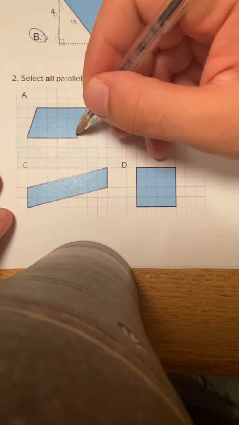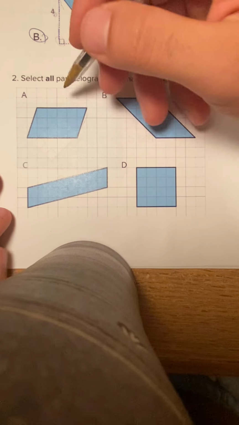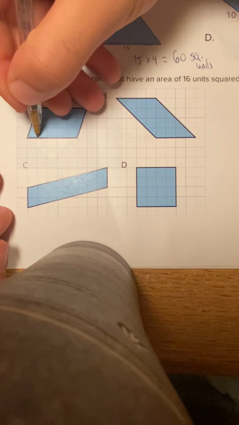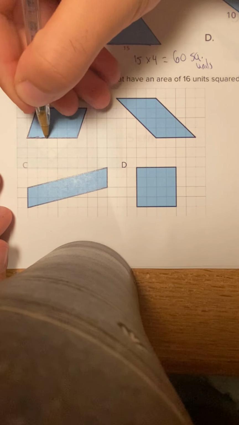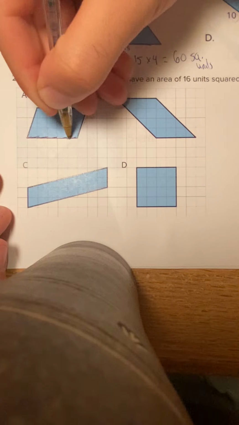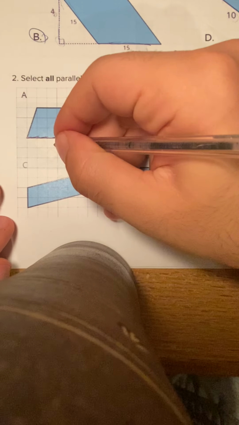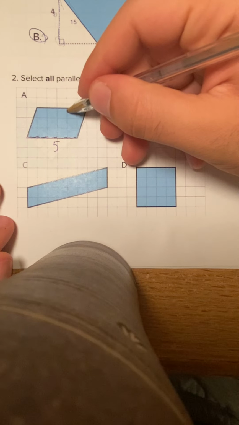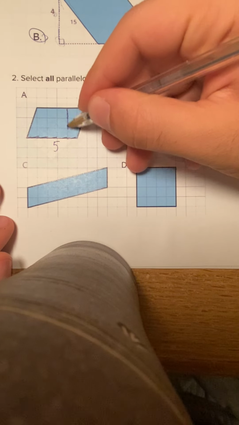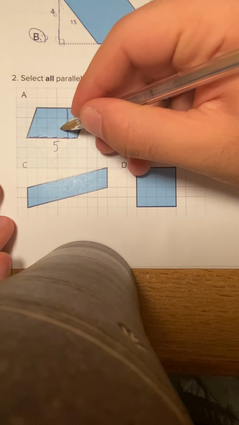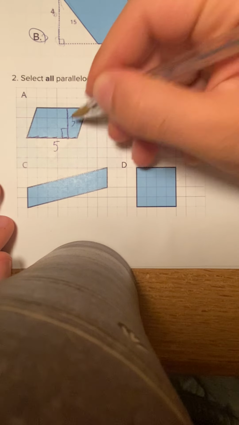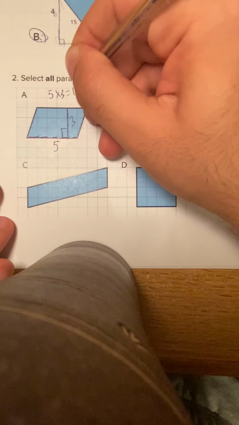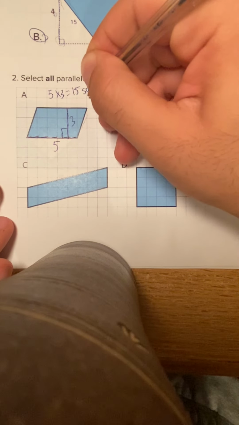Let me count how long this base is. 1, 2, 3, 4, 5. So my base is 5. Let me count my height. 1, 2, 3. And that is perpendicular. So my height is 3. My total area is 5 times 3, which is 15 square units.